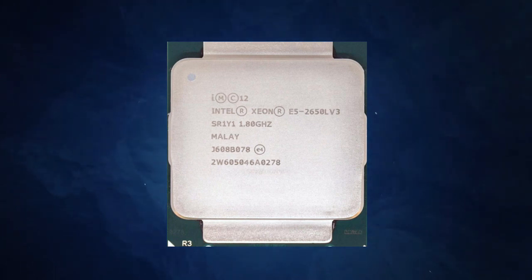The Xeon E5-2650L V3 also supports Intel's Turbo Boost Max Technology 3.0, which is designed to identify the 2 fastest cores in the CPU and prioritize them for single-threaded workloads. This can further improve performance in applications that are heavily dependent on single-threaded performance.